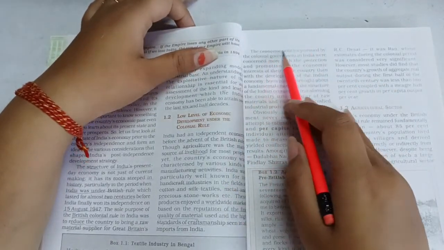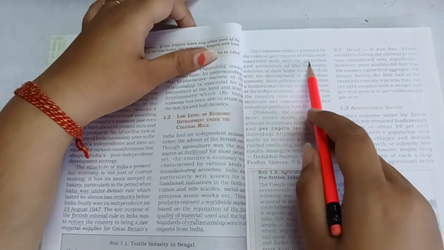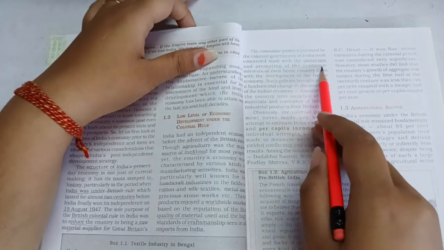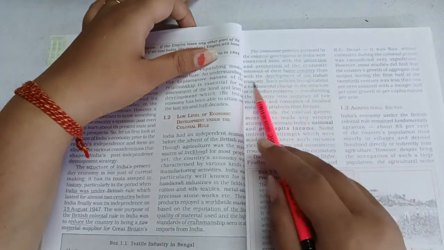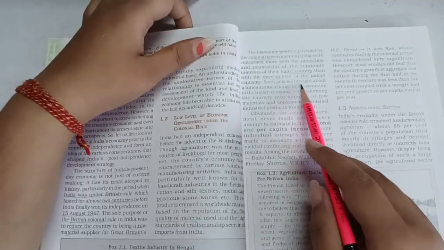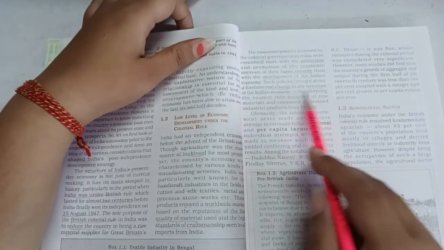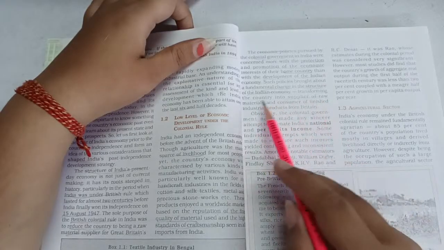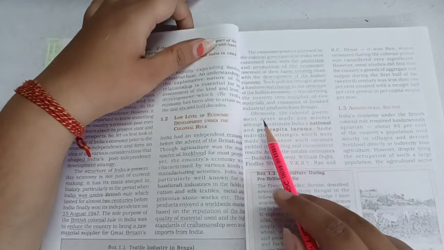The economic policies pursued by the colonial government in India were concerned more with the protection and promotion of the economic interest of their home country than with the development of the Indian economy. Such policies brought about a fundamental change in the structure of the Indian economy, transforming the country into a supplier of raw materials and consumer of finished industrial products from Britain.